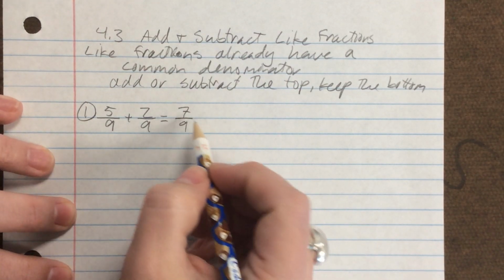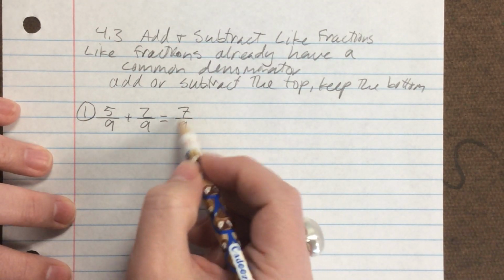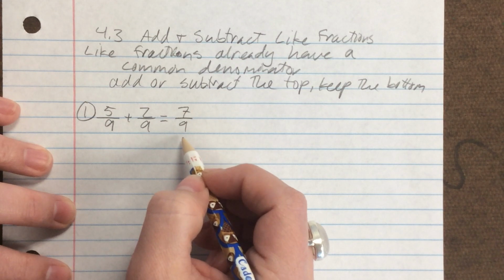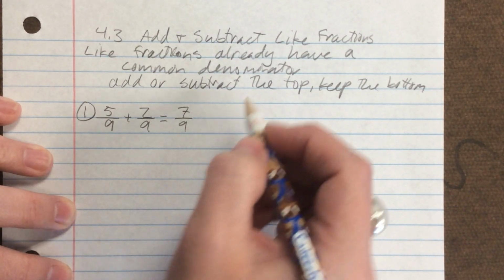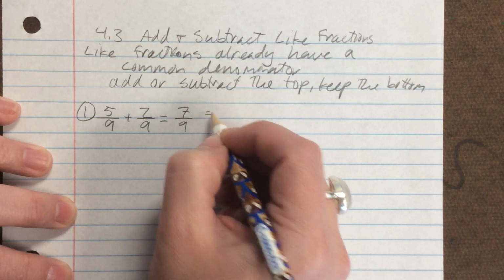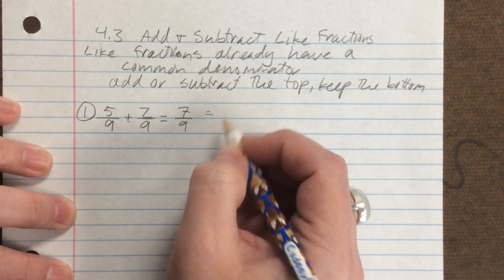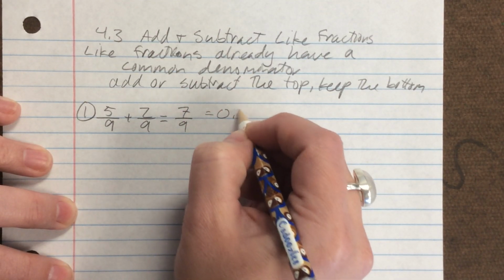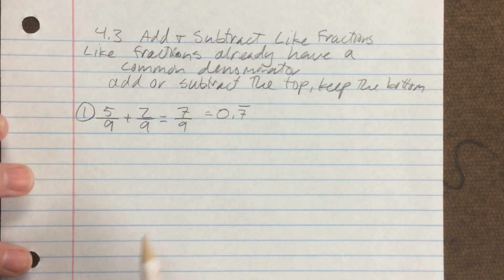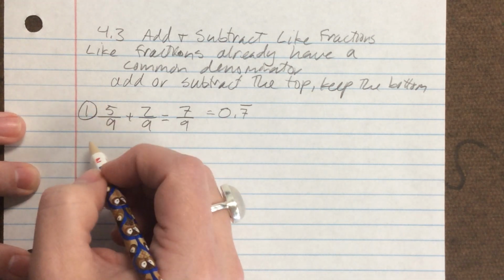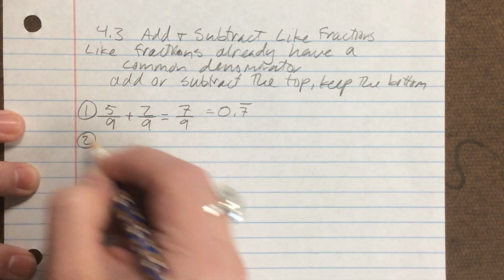Now this one, do you guys remember the dividing by 9 rule for changing this to a decimal? Do you remember? Remember when you have a single number divided by 9 as a decimal, this is going to be 0.7 repeated. Cool little trick there. All right, let's add a little bit more challenge to it now.